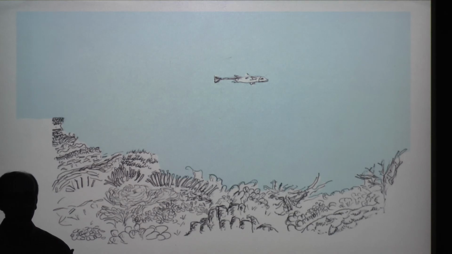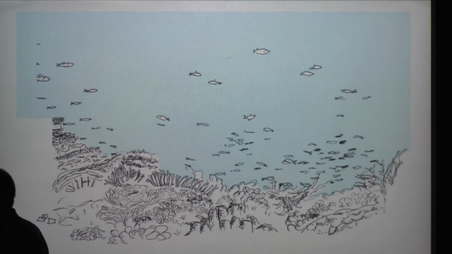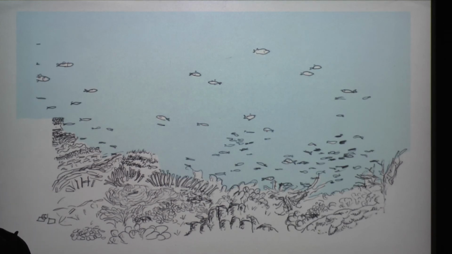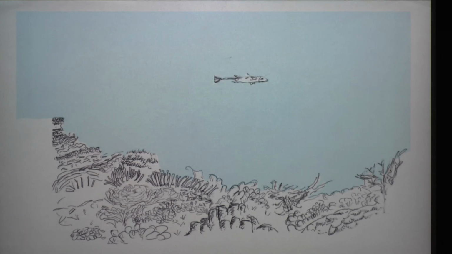All of these planktivores are dependent on this plankton that's attracted to the reef. They don't just go out and get it. Better to live another day.